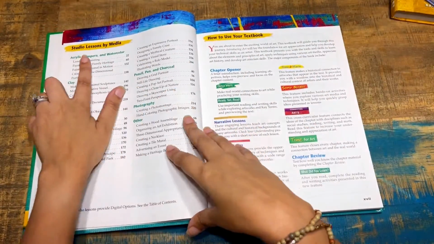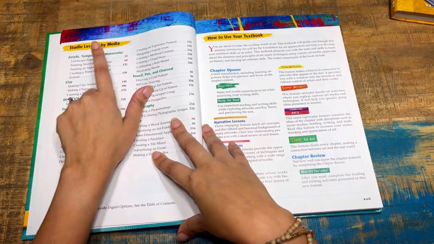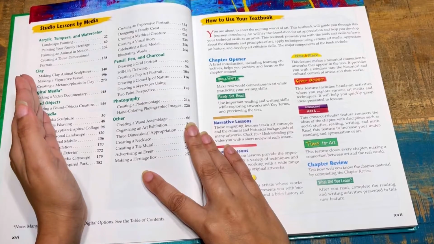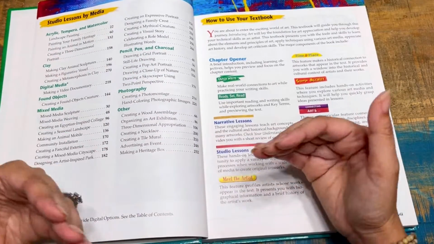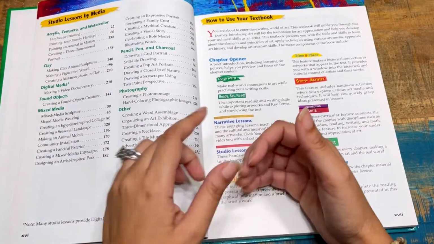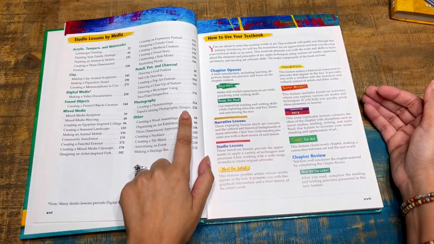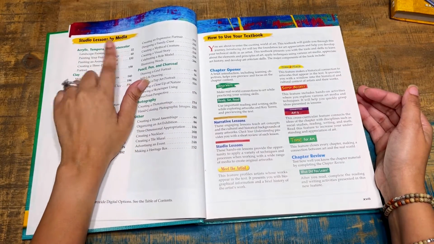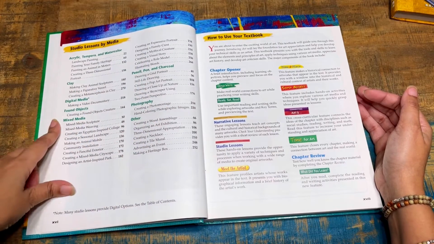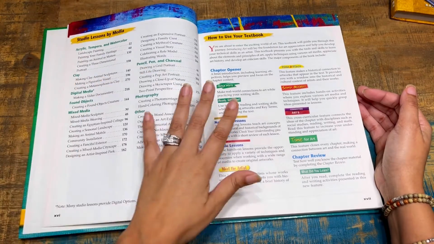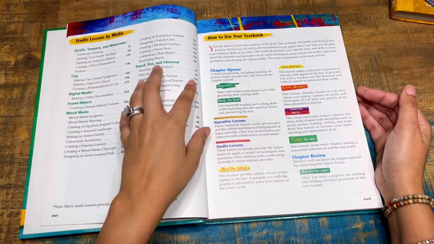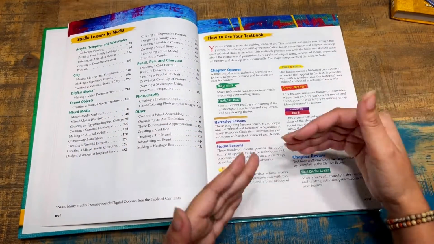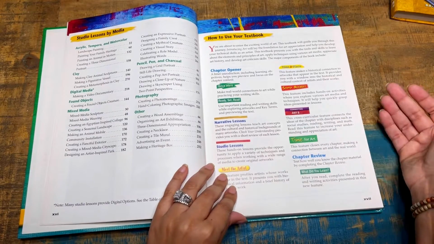All right, so studio lessons by media. Here you have a glossary of when they're going to touch on certain things. So maybe you are studying something in history that has to do with photography and you want to jump to that section, you definitely can. For example, acrylic and tempera and watercolor, clay, digital media, found objects, mixed media, and pencil and pen and charcoal. So if you're working on something else and you want to jump into that type of art form, you can definitely do that.